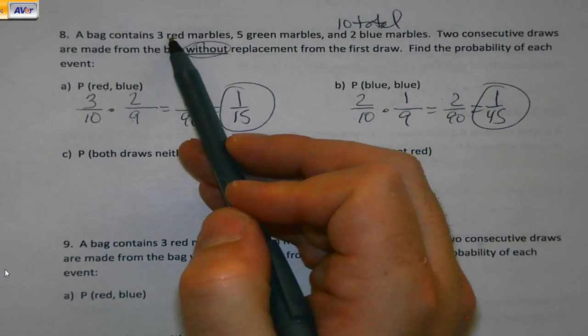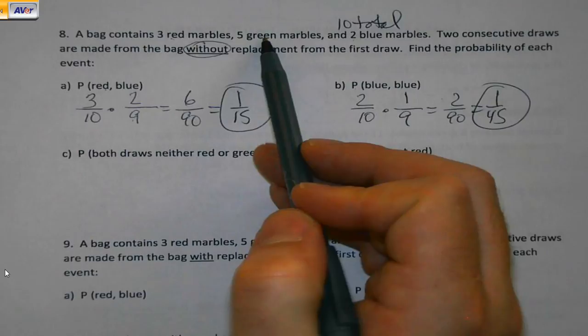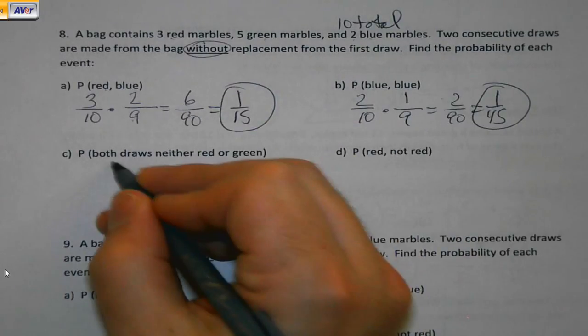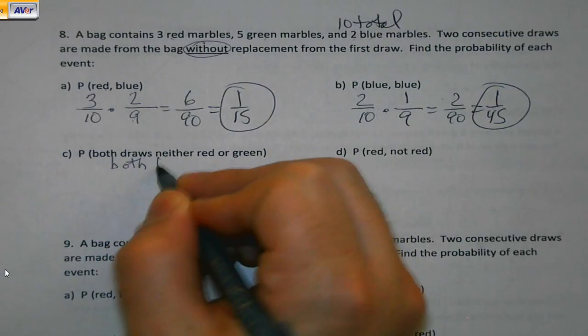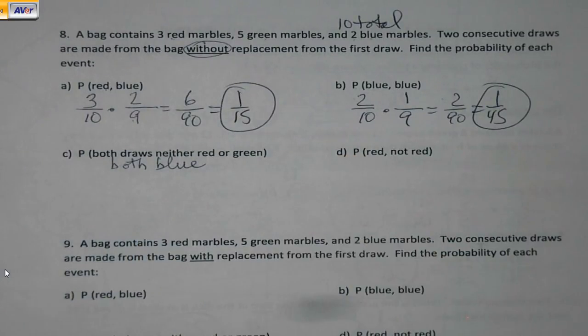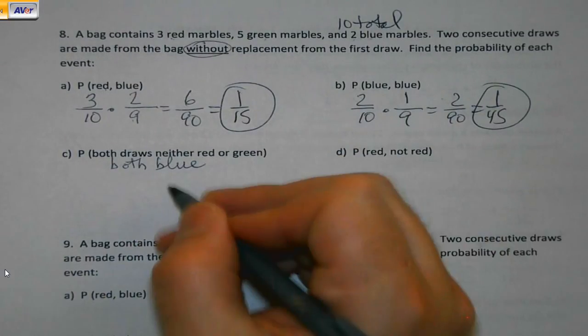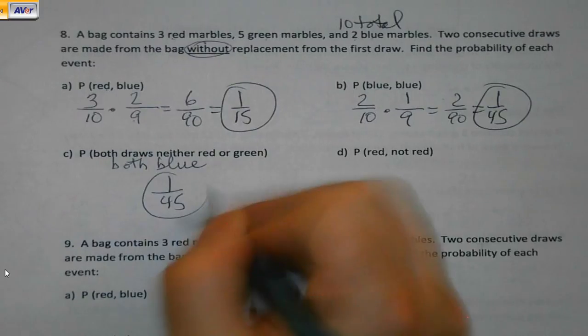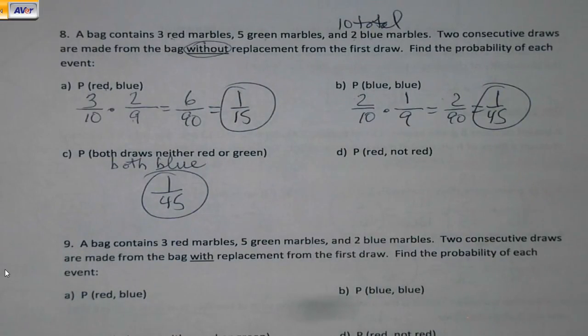Okay. Both draws are neither red or green. So not red, not green. What's that leave? Blue. Both blue. It's the same one that we just did there. You're right. If you're paying attention, that can make it go faster for you. Okay, just a different way of wording the same thing.